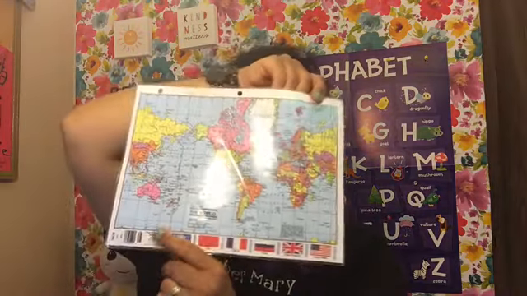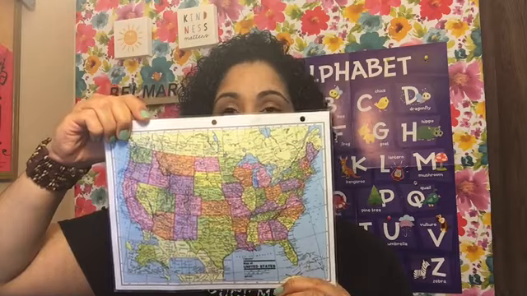So those are a few of my props that I use in the classroom. I have a lot more, such as footballs and basketballs and soccer balls. I have a map, a world map, and a map of the United States.